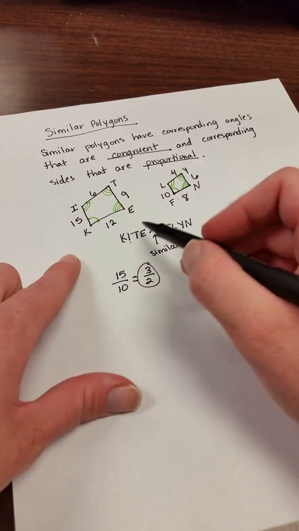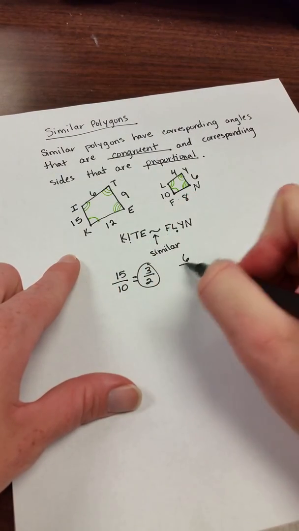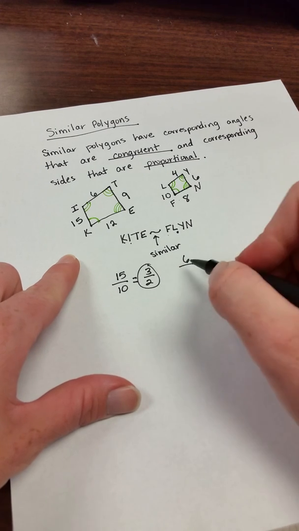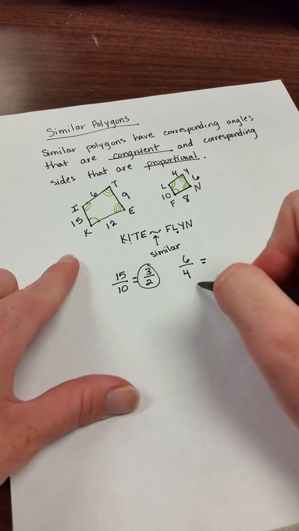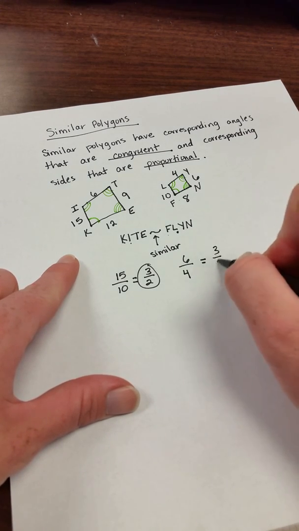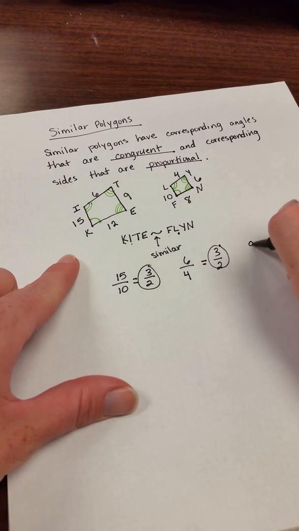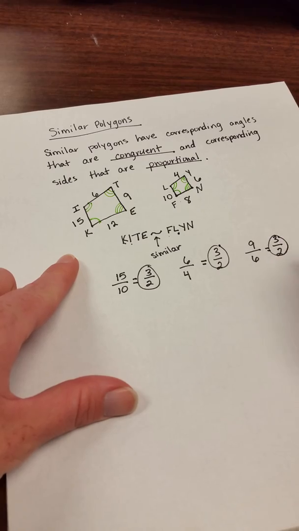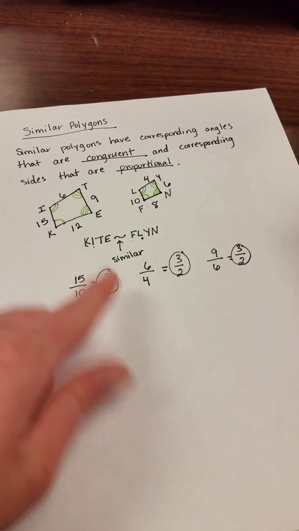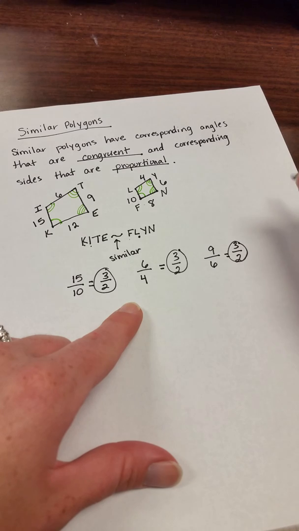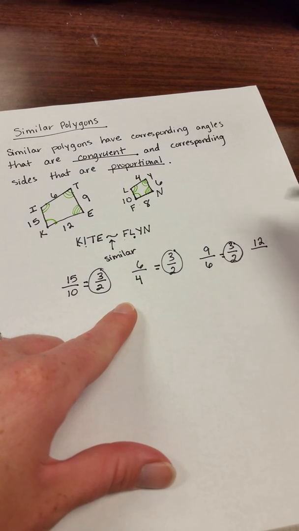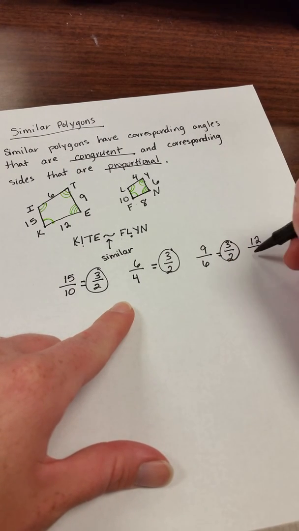So I'm going to say IT, 6, corresponds to LY, which is 4. 6 over 4 also reduces to 3 over 2. TE, which is 9, corresponds with YN, which is 6. 9 over 6 reduces to 3 over 2, and so that one is the same scale factor. And then our last side we have to do is KE, which is 12, and that corresponds with FN, which is 8.